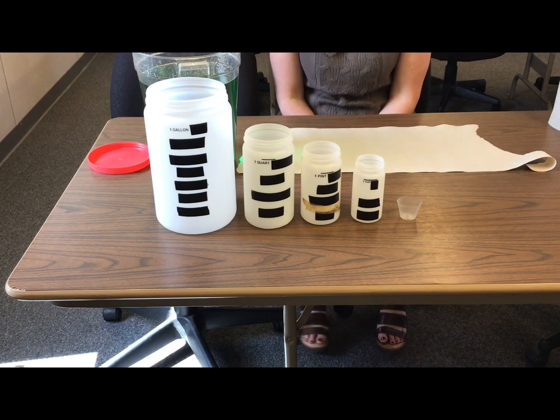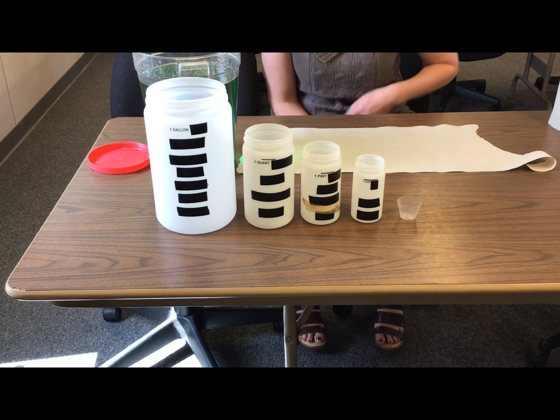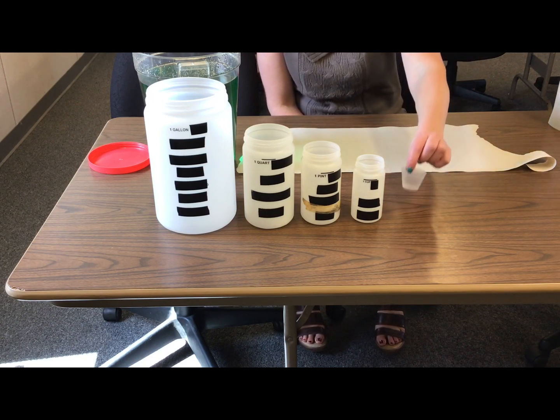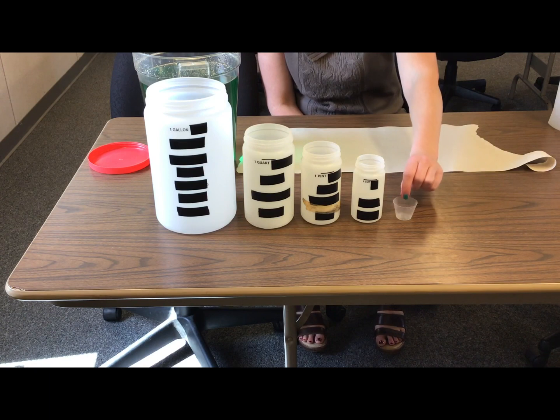Hello students, today we're going to talk about liquid conversion and different units of measure that you might come in contact with in your program area. I have set out here these little containers.